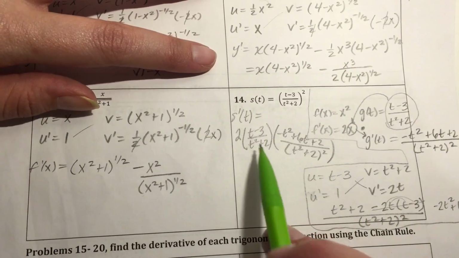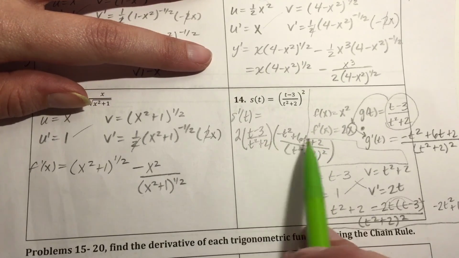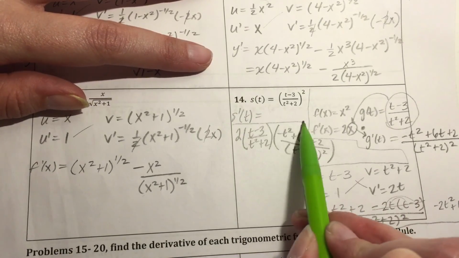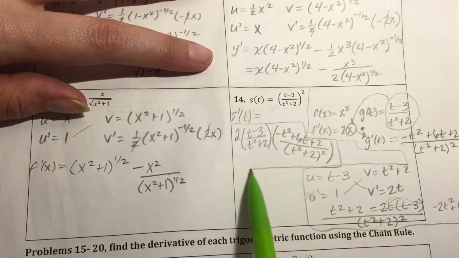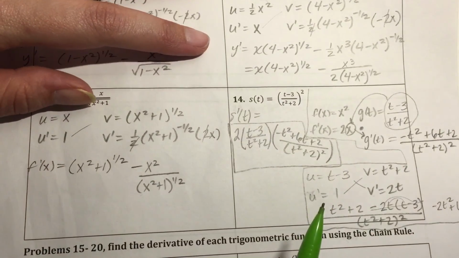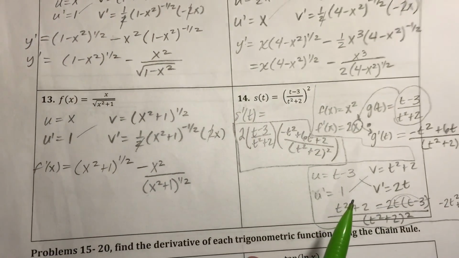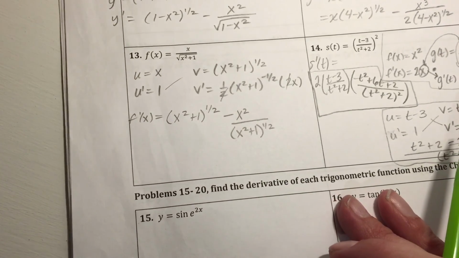And then there's nothing really easily simplifiable, so that's fine. It's a bit of a mess. Sorry about that. But there it is.